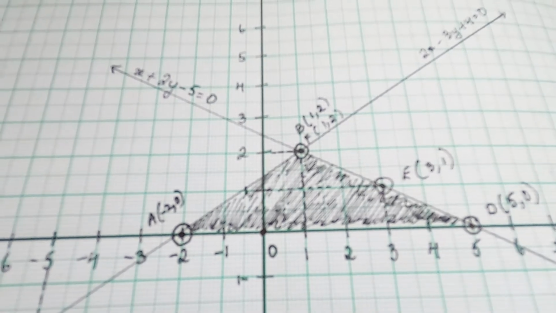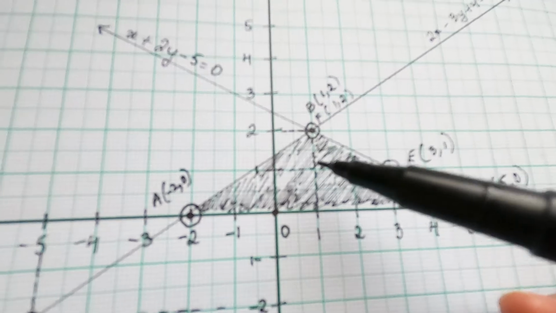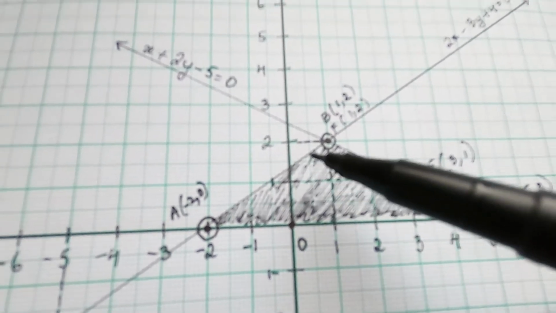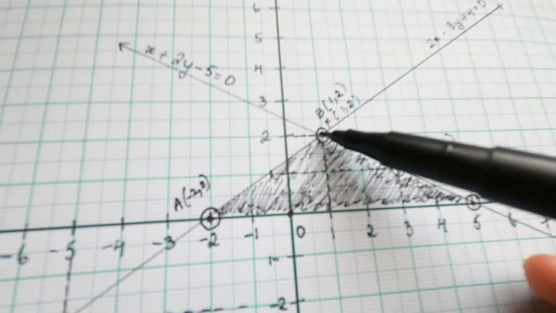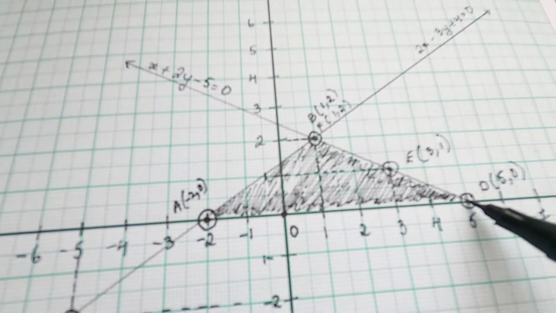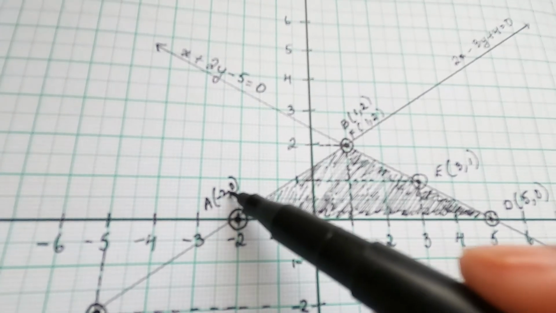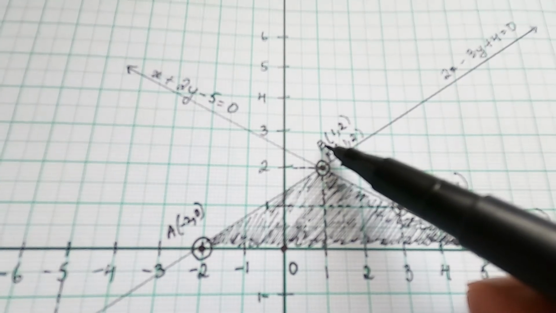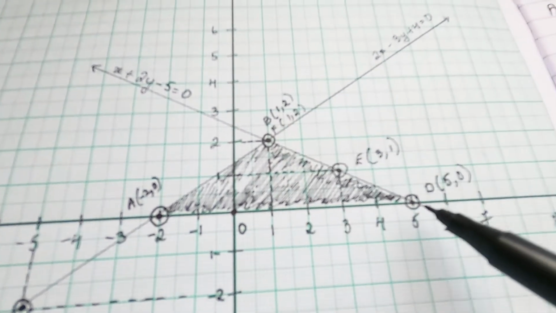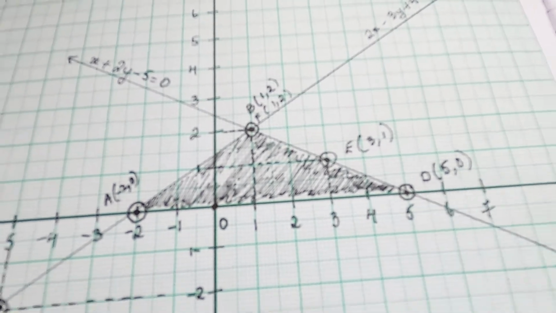Now we have to find the vertices of the triangle. So to find the vertices of the triangle is very simple. We know that in a triangle there are three vertices: vertices A, vertices B and vertices D. So in this case, the vertices will be (-2, 0), and then for number B it will be (1, 2), and for number D it will be (5, 0).